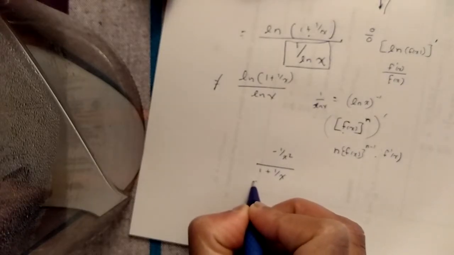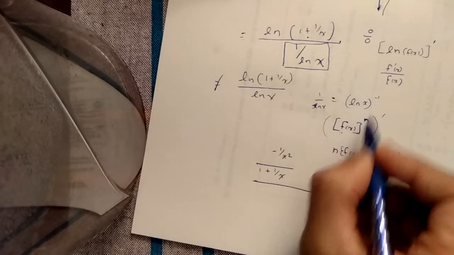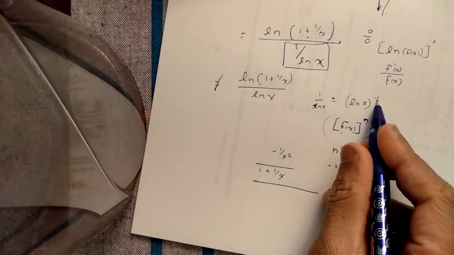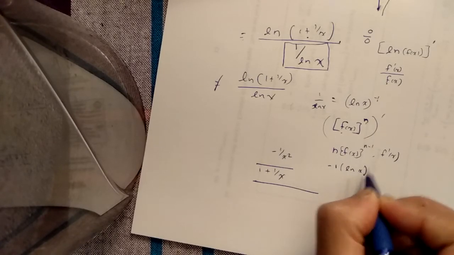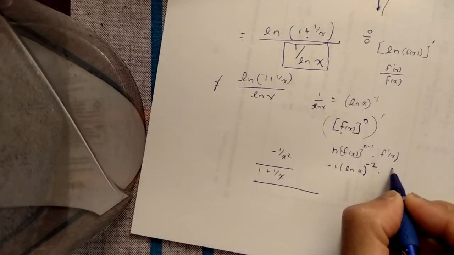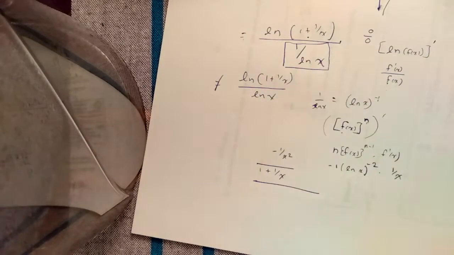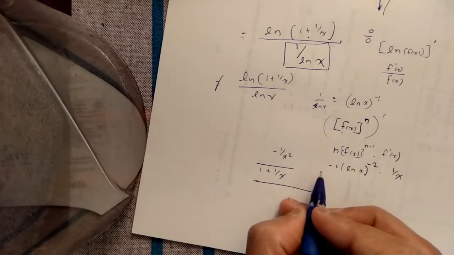And in the denominator, we should get minus 1, see, the power n represents negative 1, (ln x) to the power minus 2, because n is negative 1, times 1 over x. So this is the derivative of this term, differentiated according to this rule, right?